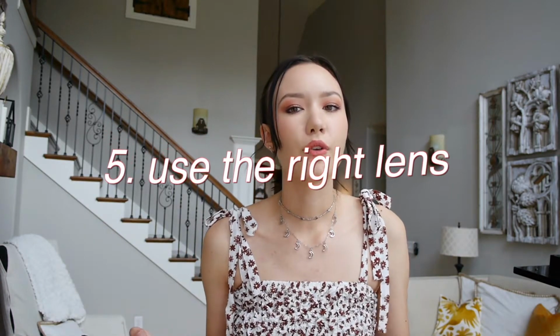Also, you're gonna wanna need the correct lens if you're taking photos on your camera. I know a lot of people do it on their phone and that's fine too. Personally, I like to take photos on my camera because I'm kind of a camera geek and I like the way it turns out. And I already have one, so why not use it? But also taking photos on your phone is fine too.